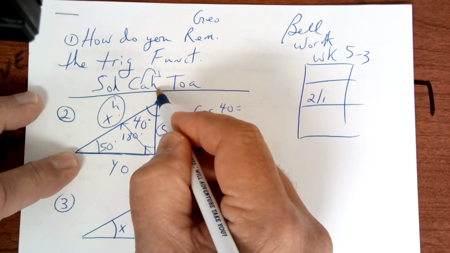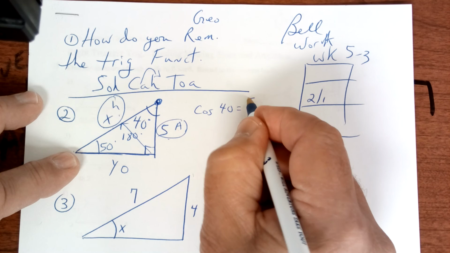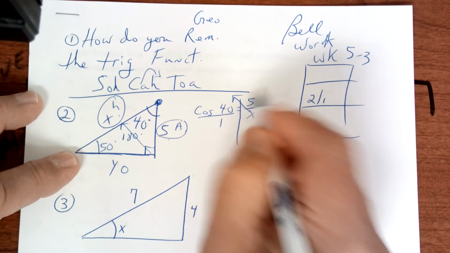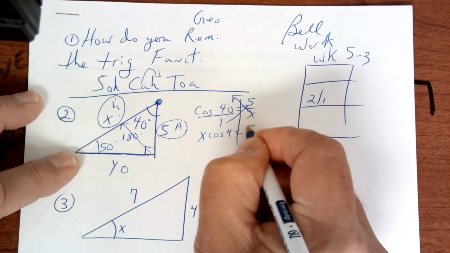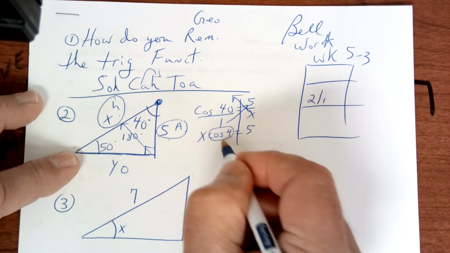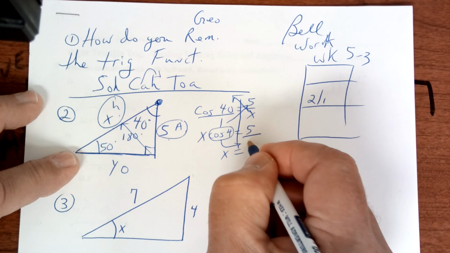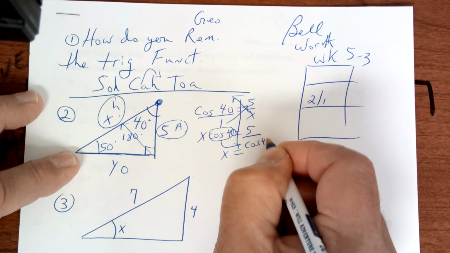So 5 over x. What you want to do now to work this is put a 1 under here and cross multiply. So you get this, and then 1 times 5 is 5. You want to divide by the cosine of 40, so x is equal to 5 divided by the cosine of 40 degrees. Scratch that out.